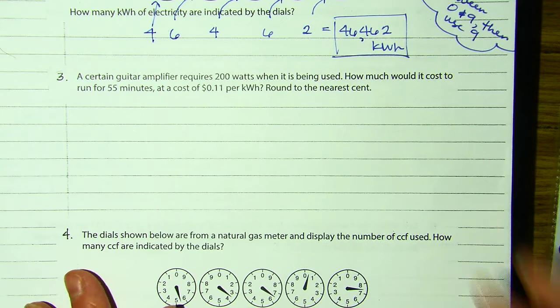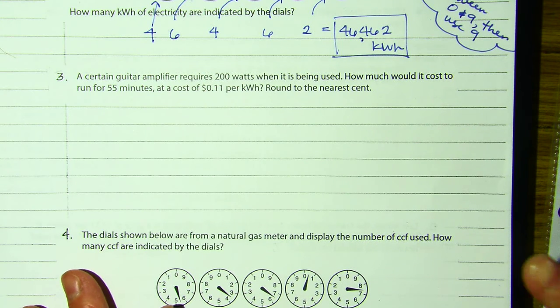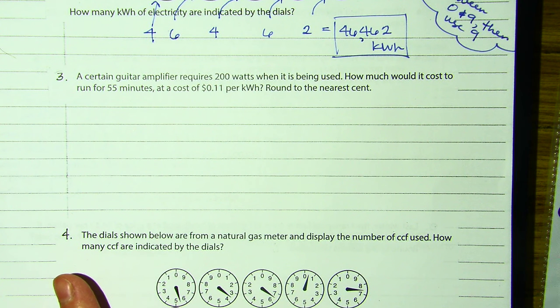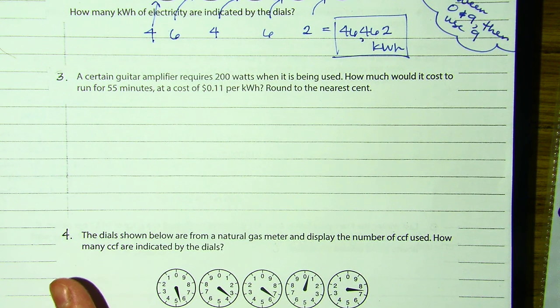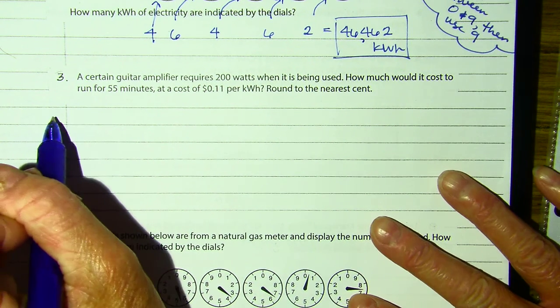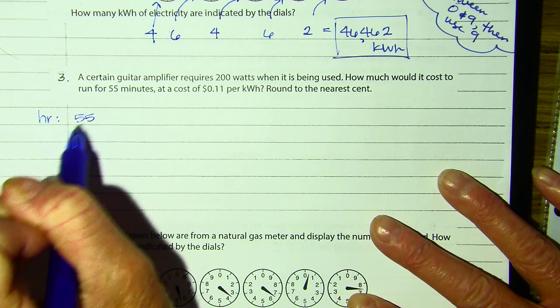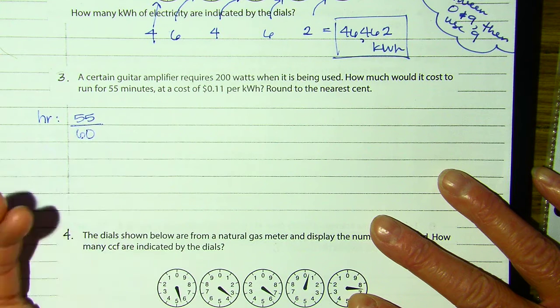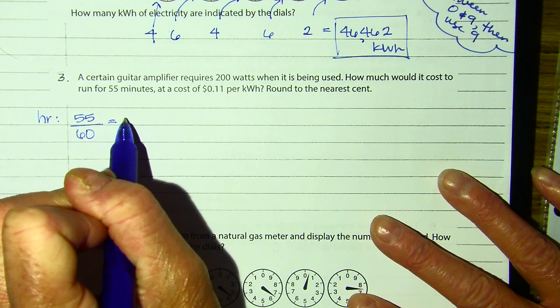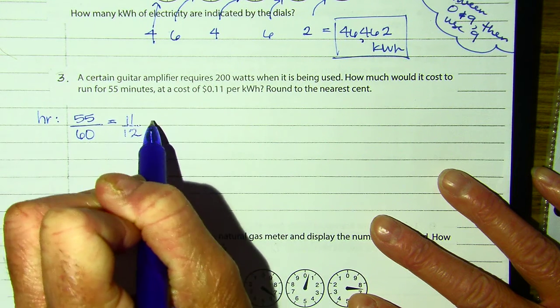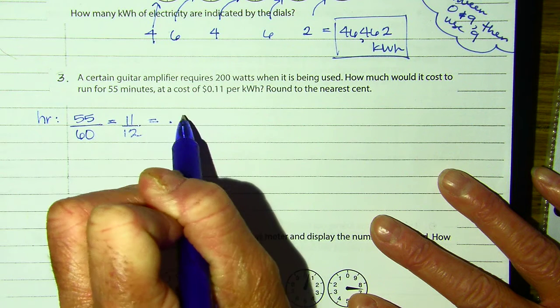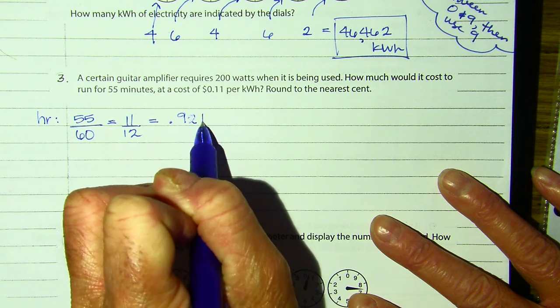Number 3, a certain guitar amplifier requires 200 watts when it's being used. How much would it cost to run for 55 minutes at a cost of 11 cents per kilowatt hour? We have to do a lot of conversion here. First, I need to figure out how much of an hour I'm using. So 55 minutes out of a total of 60 minutes in an hour gives me 11/12, or if I enter that in the calculator, 11 divided by 12 is 0.92 of an hour.